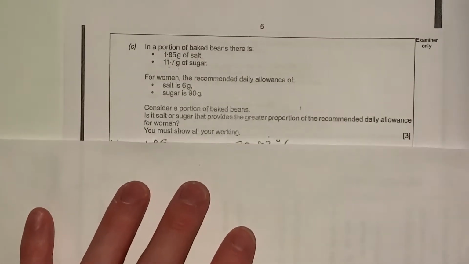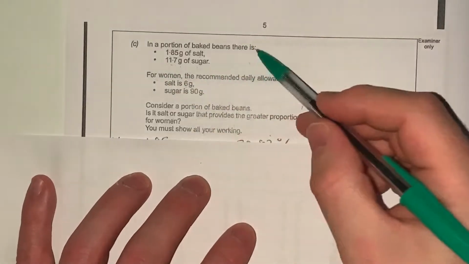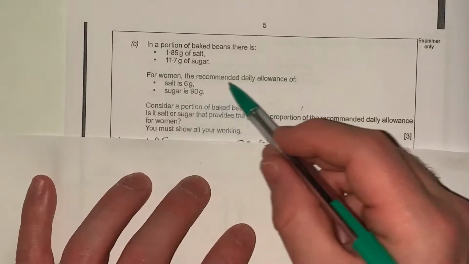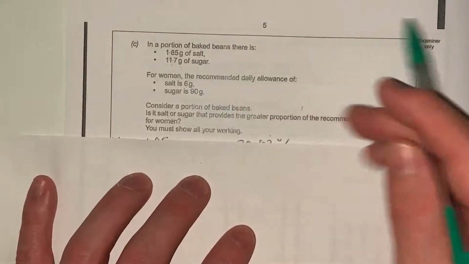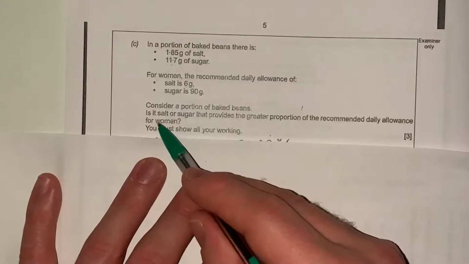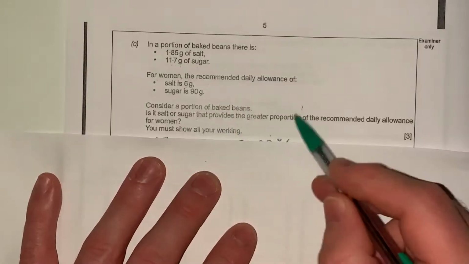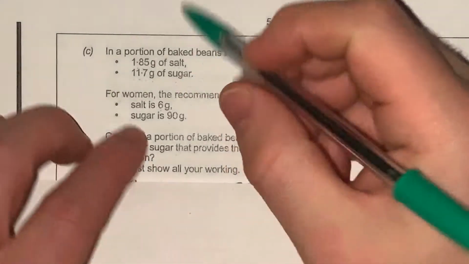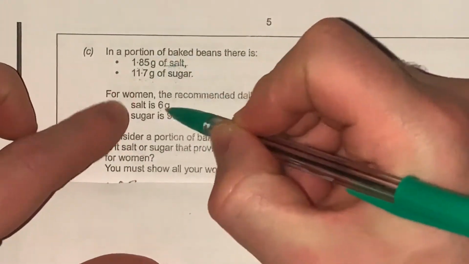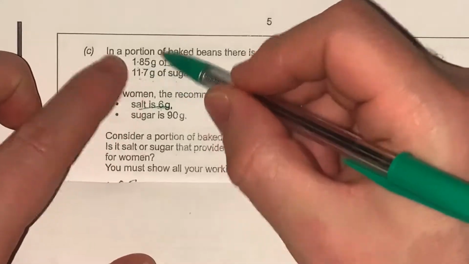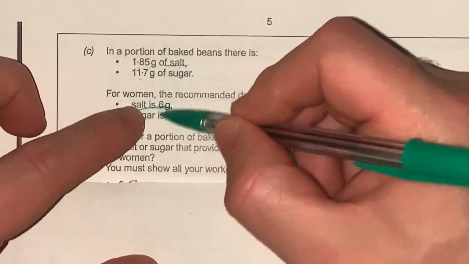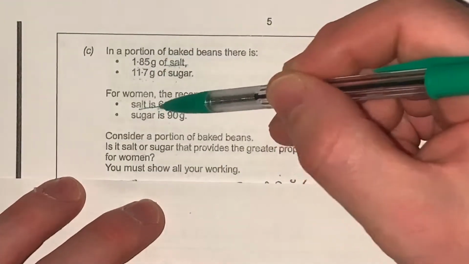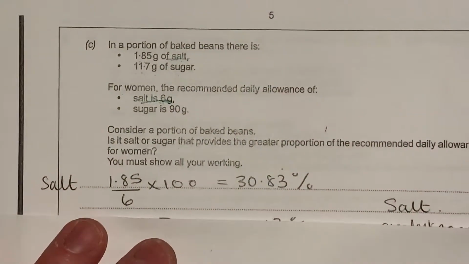Okay. For this one here then, in a portion of baked beans, there is this much salt, this much sugar. For a woman, the recommended daily allowance is obviously slightly larger than what's in one portion. Consider a portion of baked beans. Is it salt or sugar that provides the greater portion? So I like to think about this as if I had 1.85. So we just focus on salt first. Imagine in a test you have 1.85 marks out of 6. What would you do to find a percentage? You divide what you got by what it's out of, times by 100. And that's all I've done there, okay?